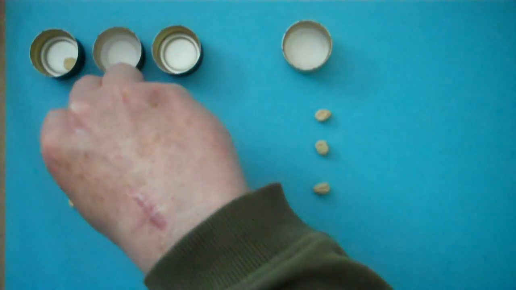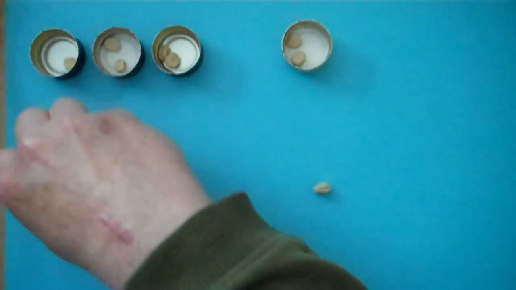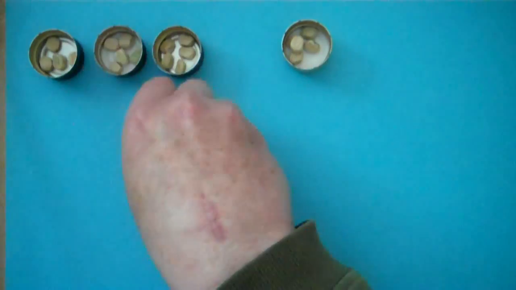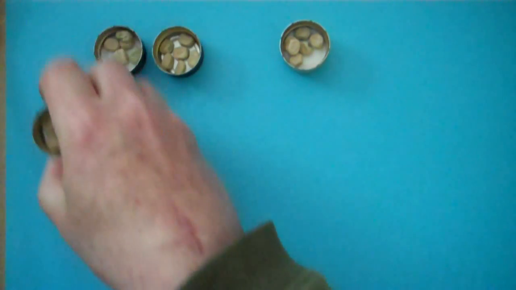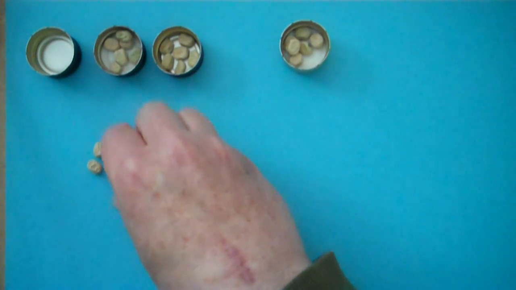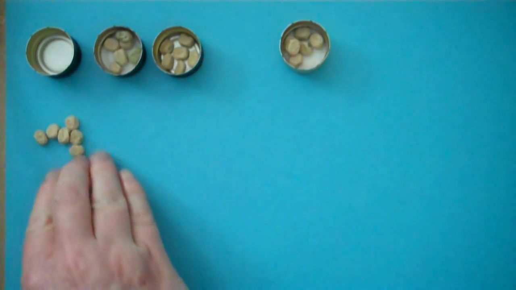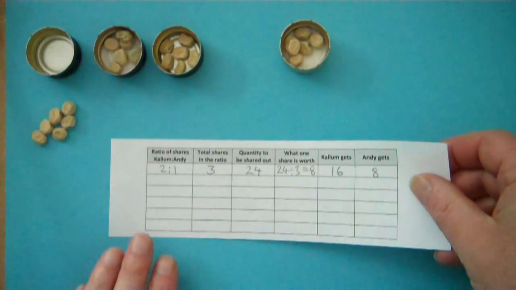So let's start the process off. Okay, that's all the peas shared out now. So let's see what a single share is worth on its own. All these caps have got the same number of peas in, and it's 1, 2, 3, 4, 5, 6. So there's 6 peas in each share this time. So let's have a look at how I work that out.